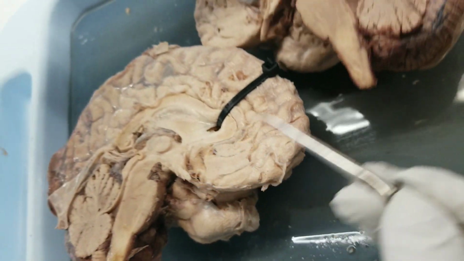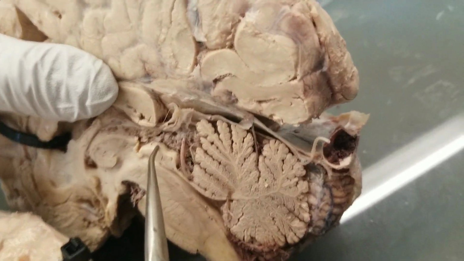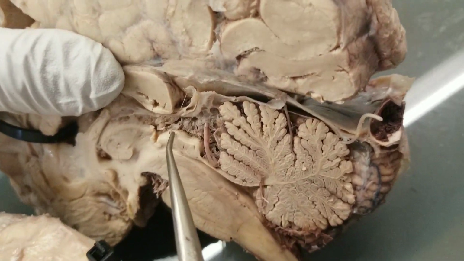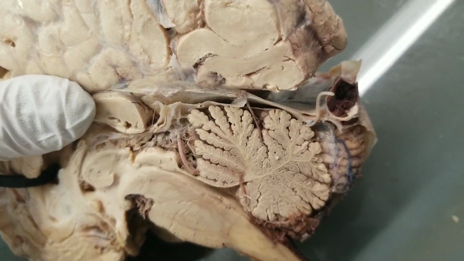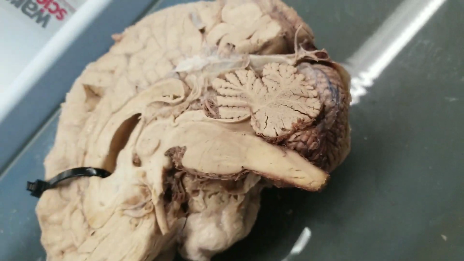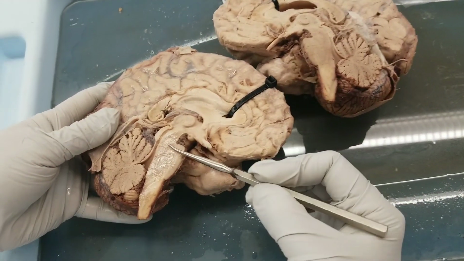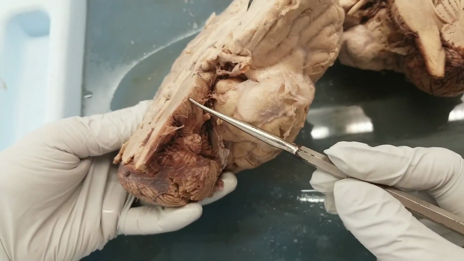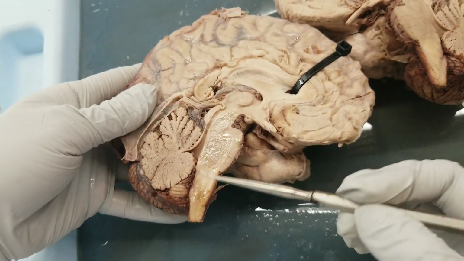I think we can actually see it better on this side. Yeah. Superior colliculus, inferior colliculus, together, well, all four of them together make up the corpora quadrigemina. Pons, big round bulge here, pons, and then medulla down here.